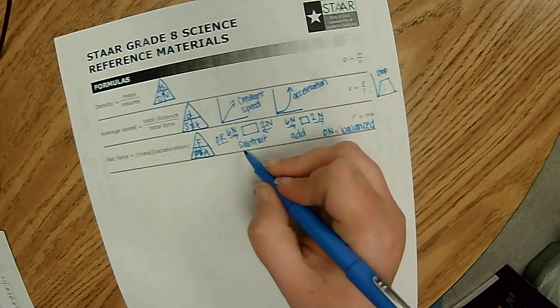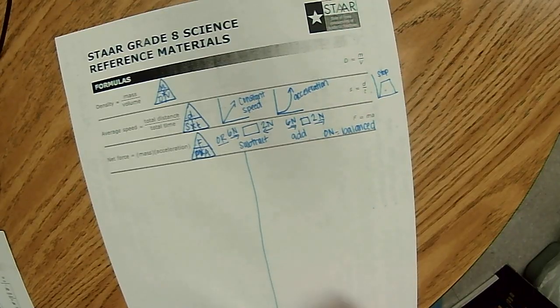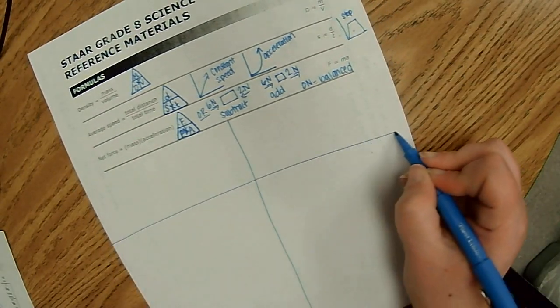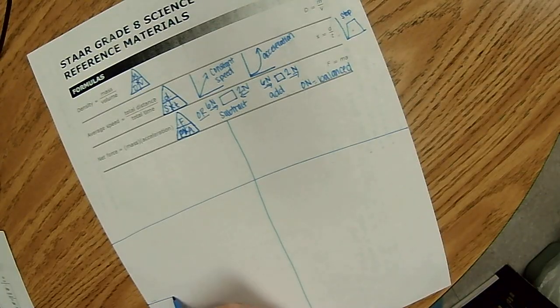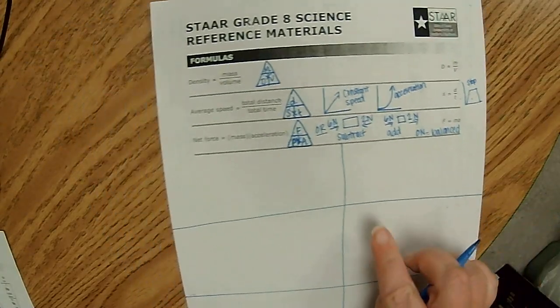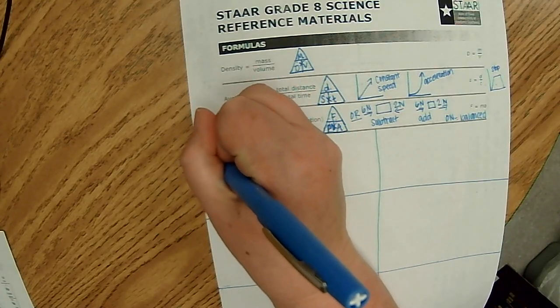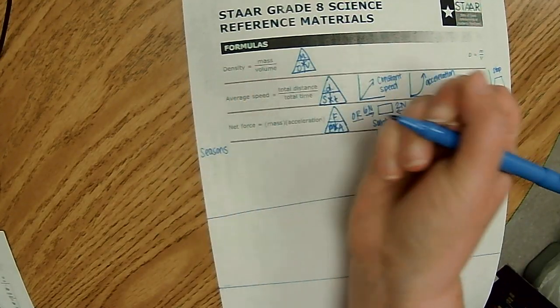Then we're going to divide our paper into 6 squares. Right, in our first square, we're going to put our seasons diagram.